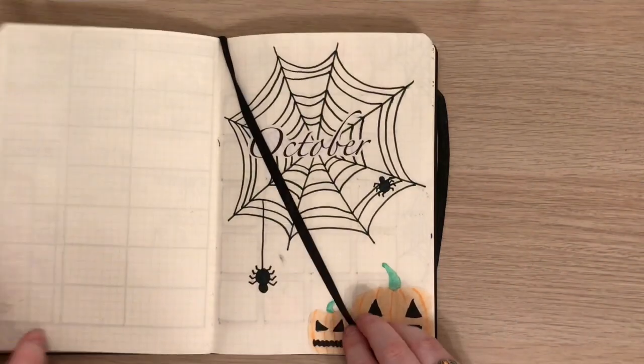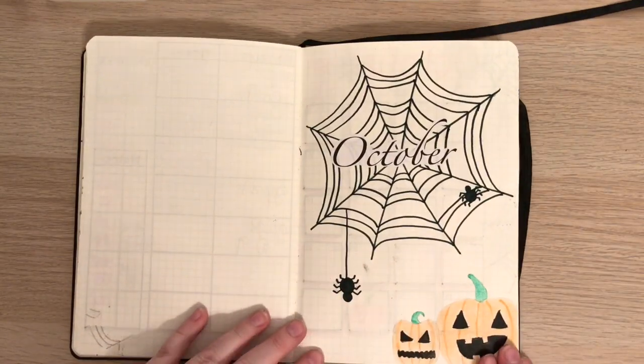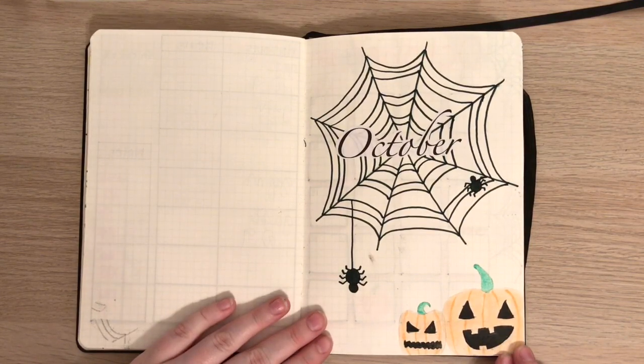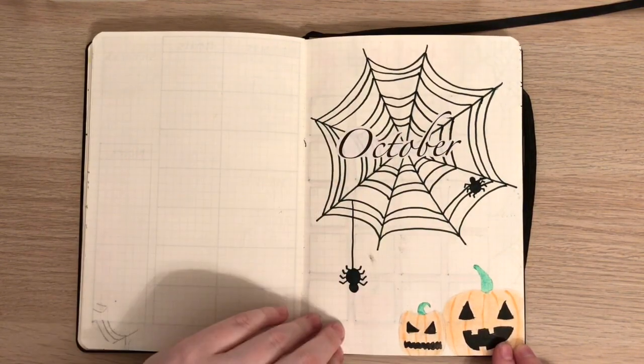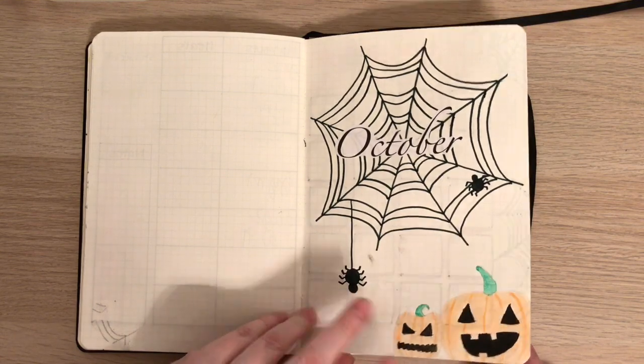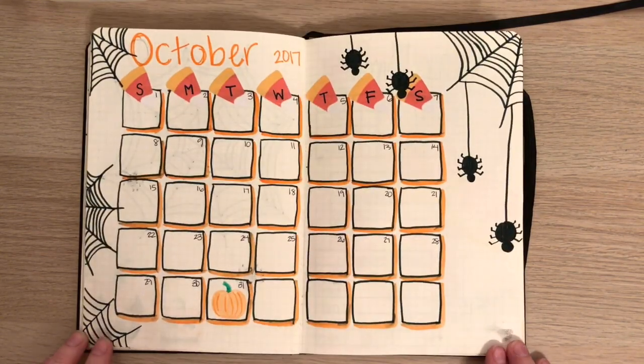So now on to the final overview. This is the cover page. Again, super happy with how this turned out. So happy that I actually posted it on Instagram, which I've never posted a bullet journal spread on Instagram before.